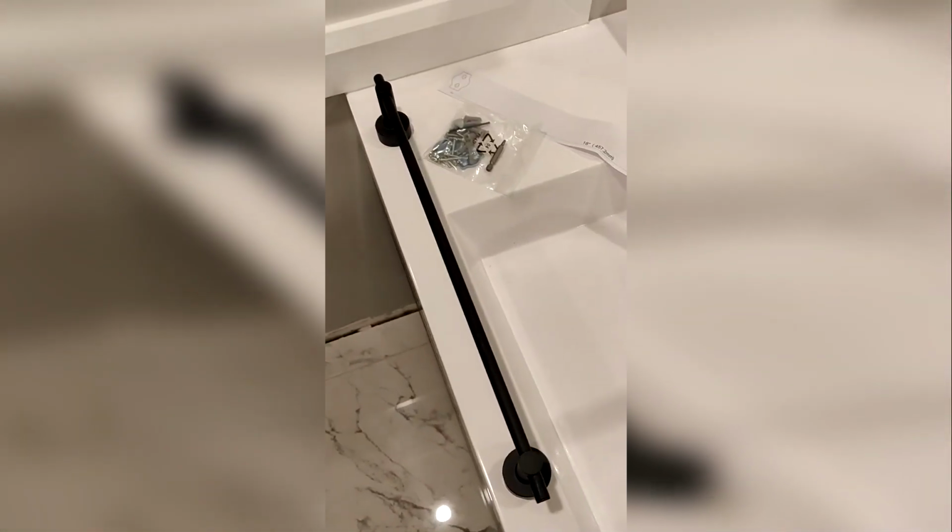Oh, what's this? I think it's a towel rack break.